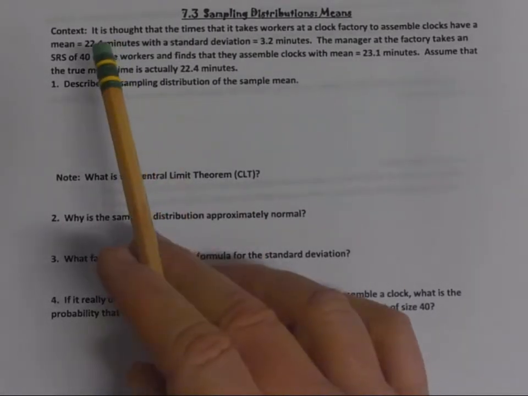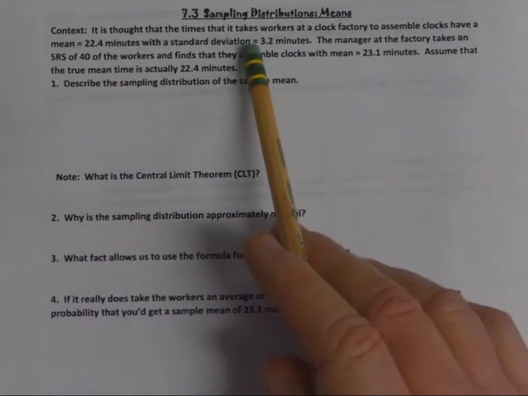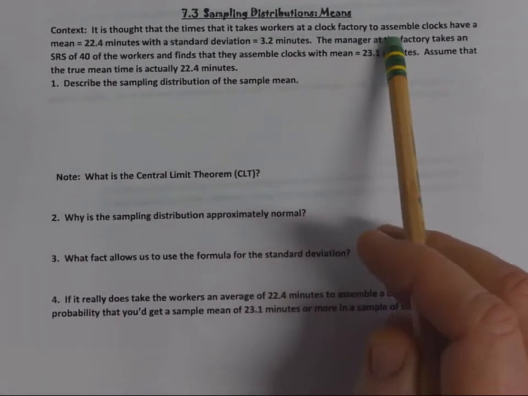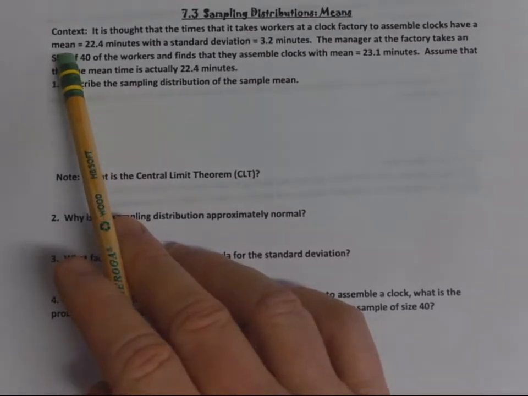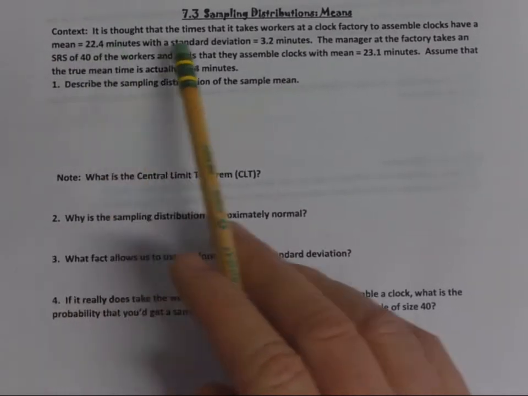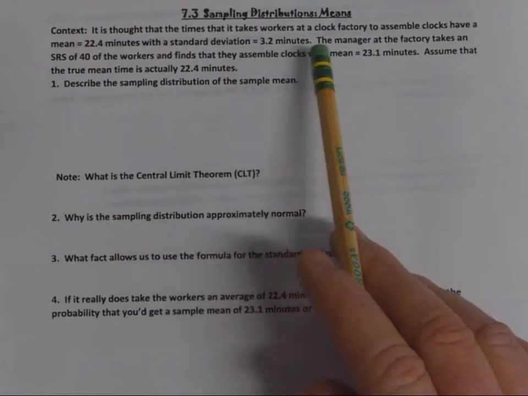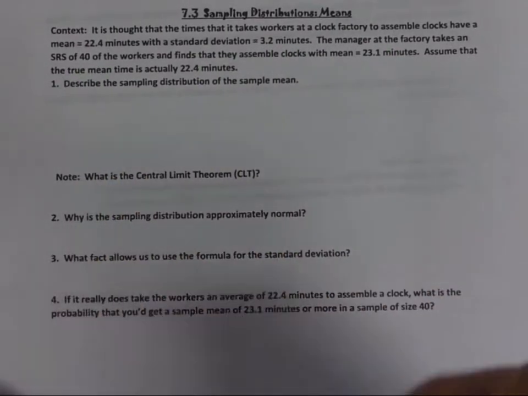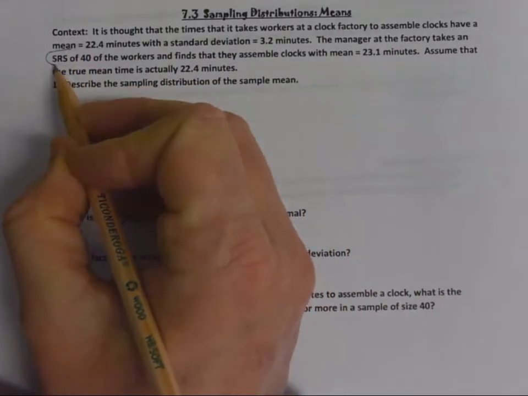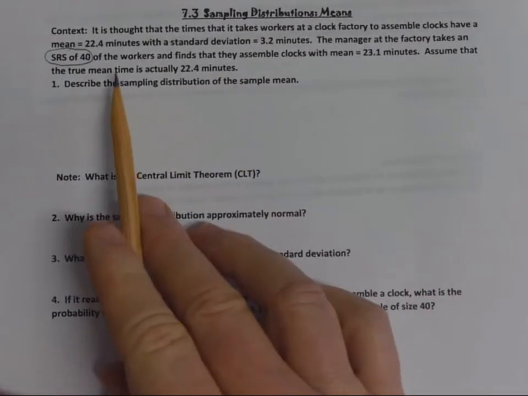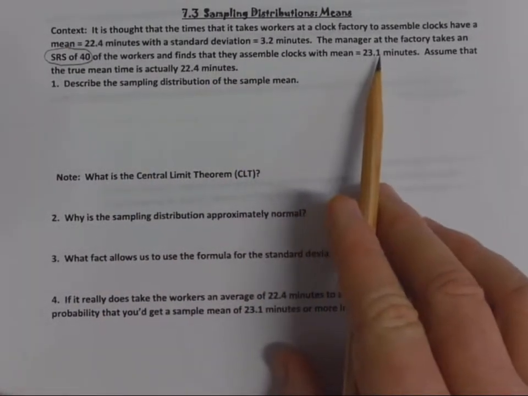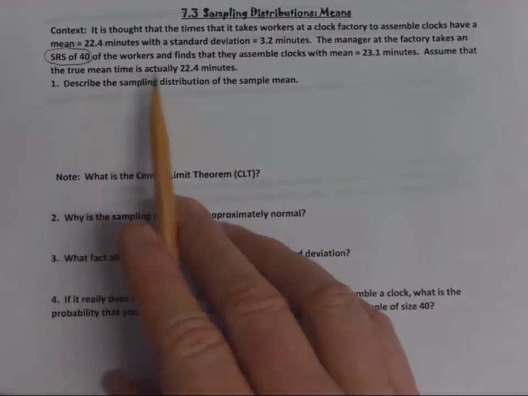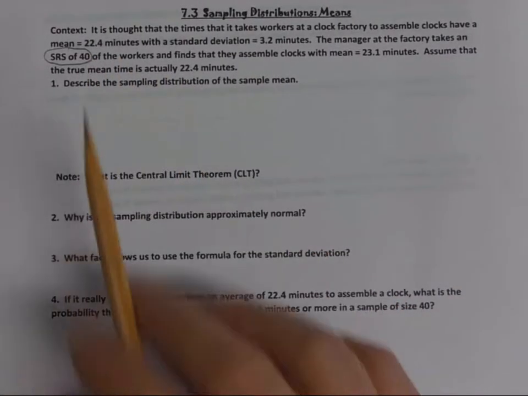So the context is, it is thought that the times that it takes workers at a clock factory to assemble clocks have a mean of 22.4 and a standard deviation of 3.2. The manager of the factory takes an SRS of 40, so there's our sample size, of the workers, and finds that they assemble clocks with a mean of 23.1. Assume that the true mean is actually 22.4, like it says up there.